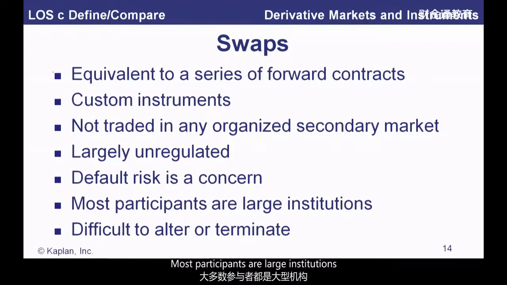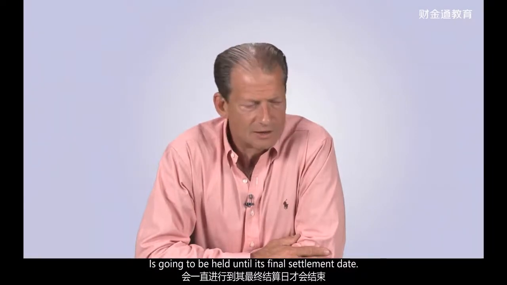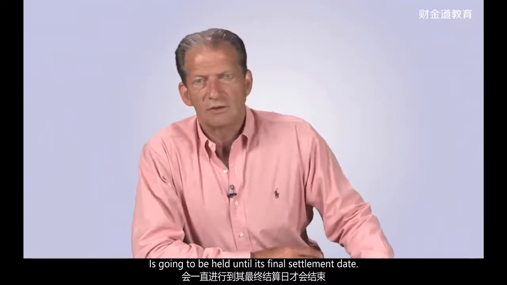Most participants are large institutions. It's not individuals entering into these swaps. And it's difficult to alter or terminate a swap. There's ways to do it, but the thinking is that the swap is going to be held until its final date, until its final settlement date.